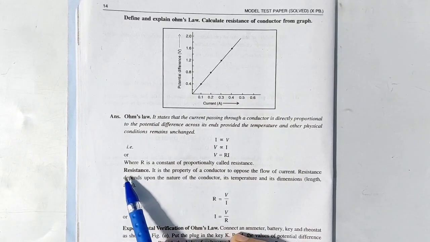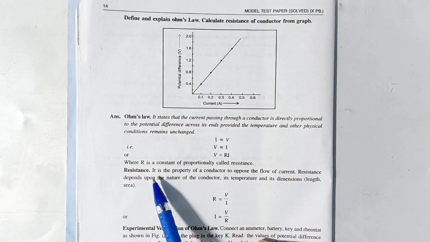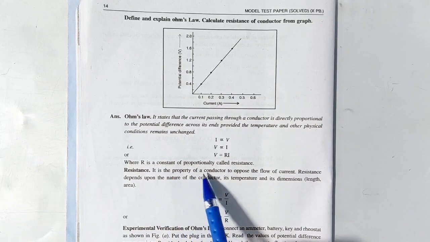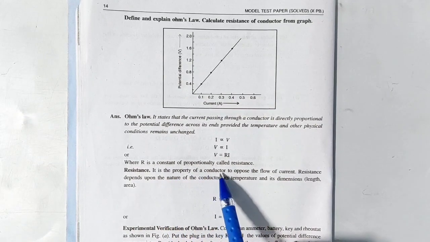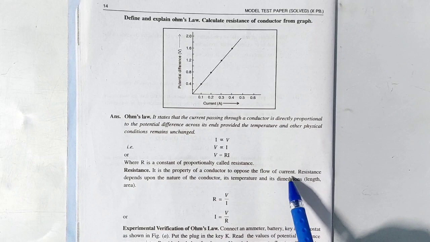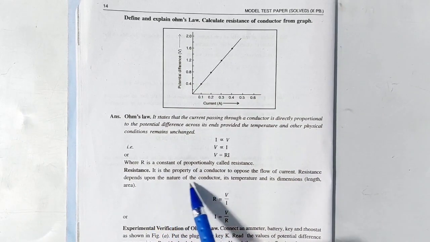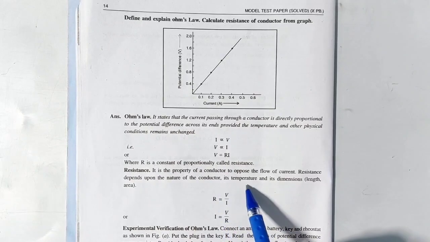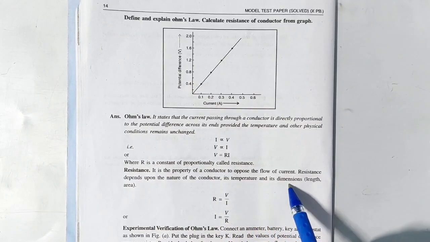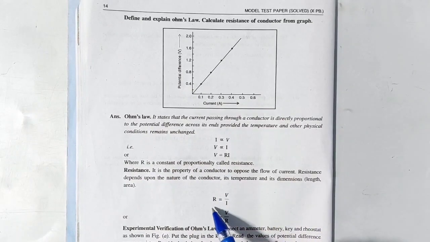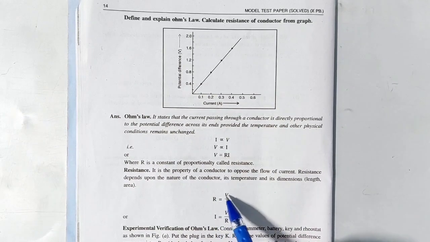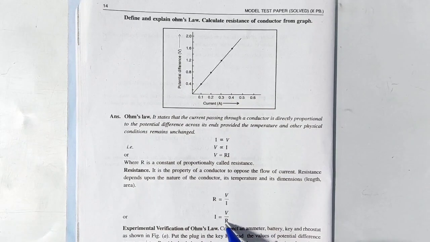Now what is resistance? It is the property of a conductor to oppose the flow of current. Resistance depends upon the nature of the conductor, its temperature and its dimensions. R is equal to V by I, or I is equal to V by R.